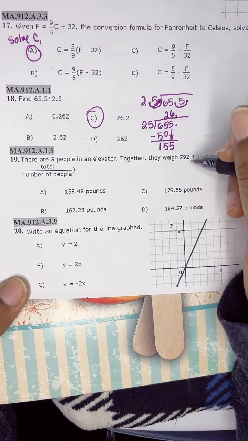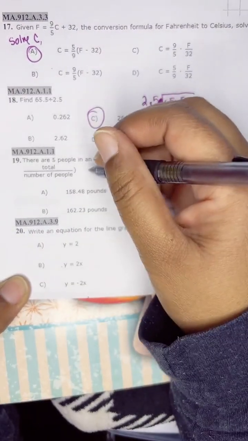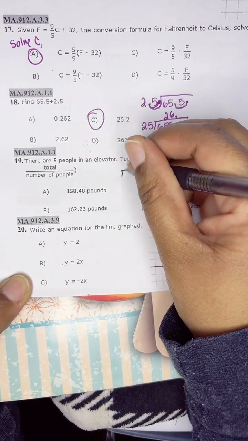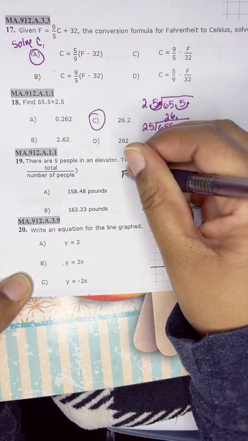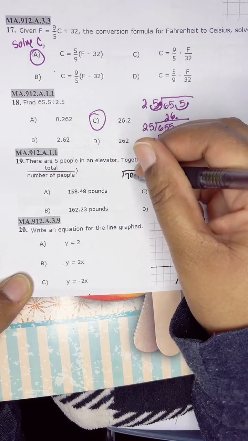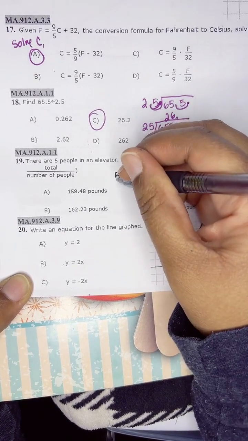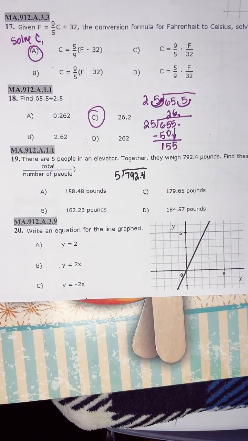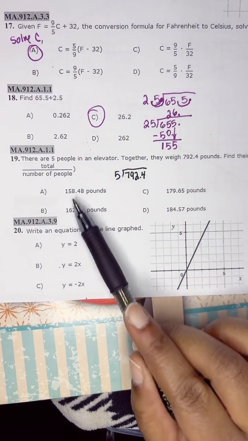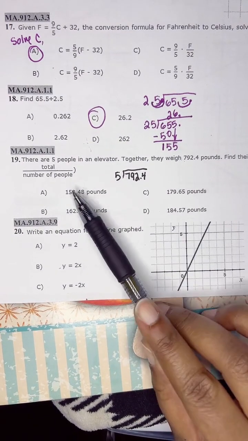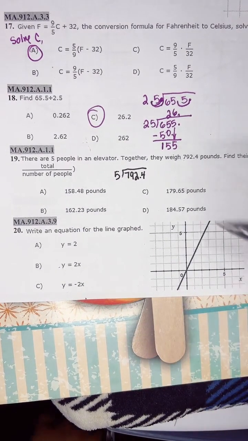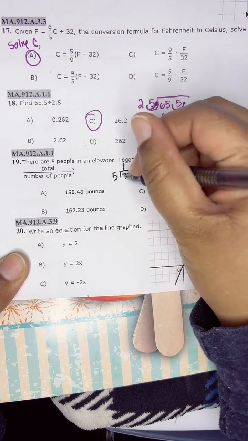So our total is going to be 792.4, and then the number of people we have is 5. So here, if I'm going to use my answer choices to help me, I know it all has to start with a 1 because there's 1 5 that fits into 7.